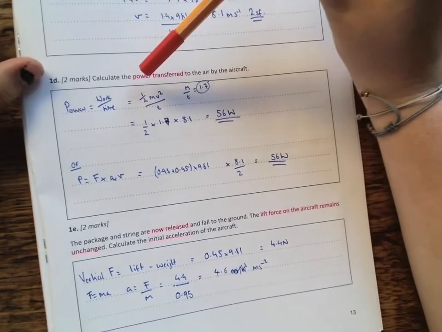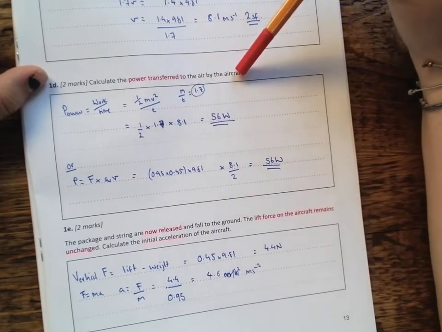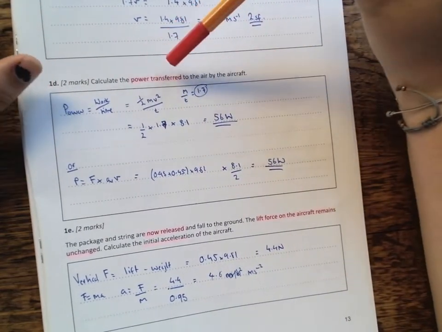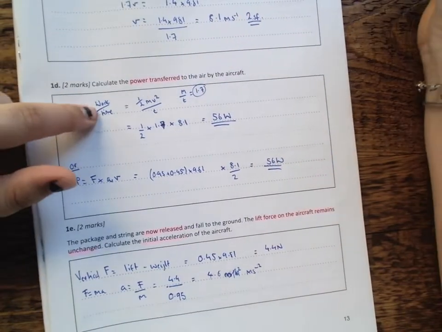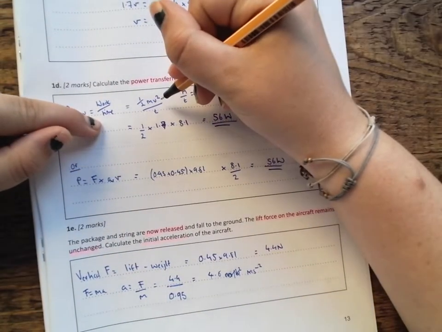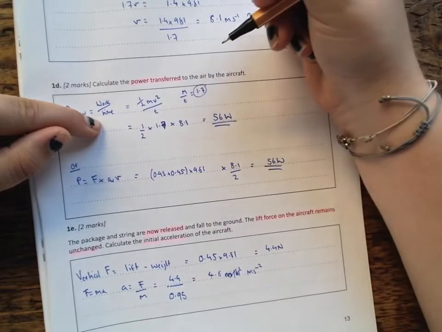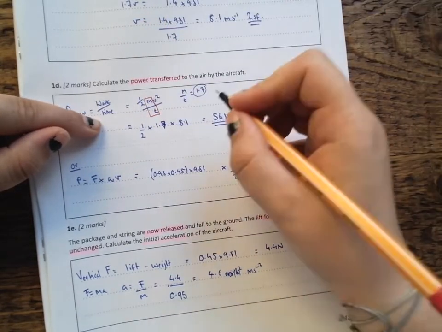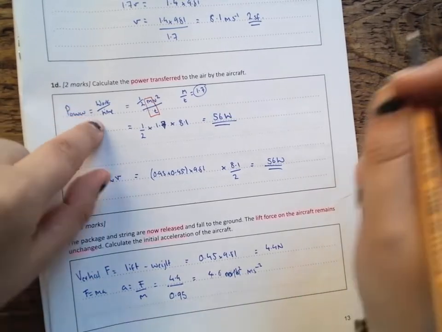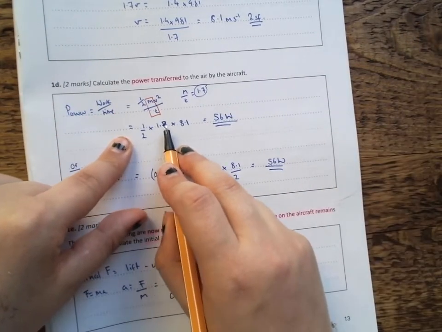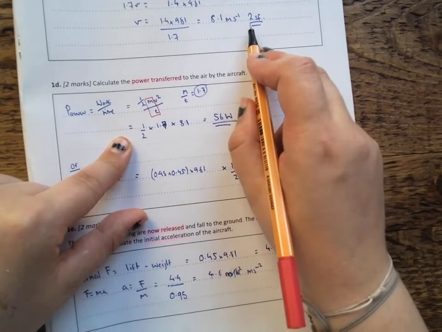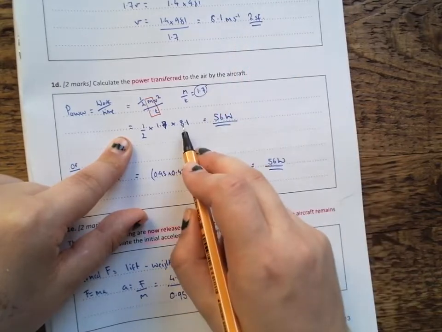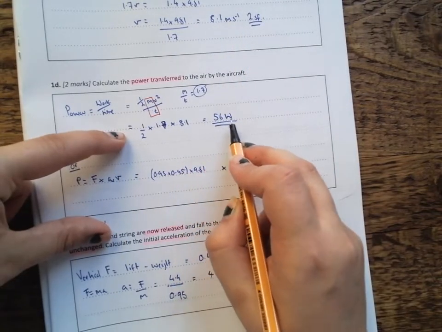The next one then said calculate the power transferred by the aircraft, so transferred to the air by the aircraft. So power is work done over time. Well, it's kinetic energy, so half mv squared over t. That's m over t popping out there again, that 1.7, remember. So in this case, I've got a half times 1.7 times the velocity I've just calculated from above, so 8.1, which is equal to 56 watts.